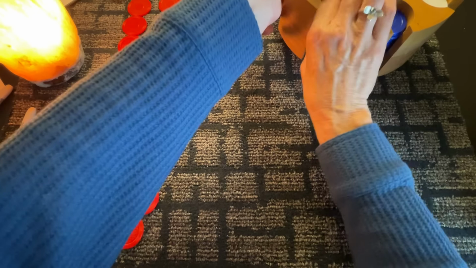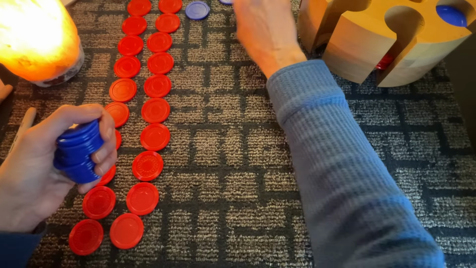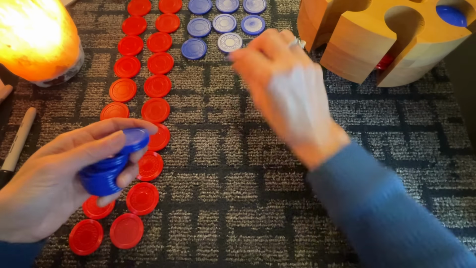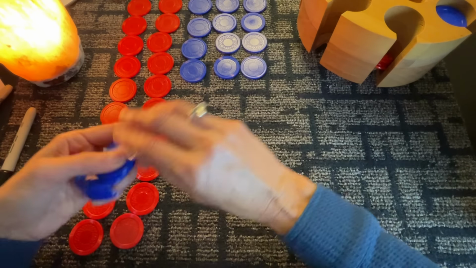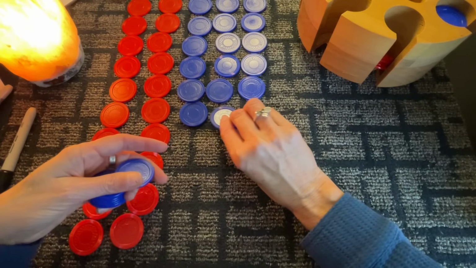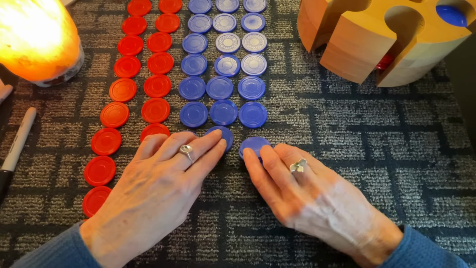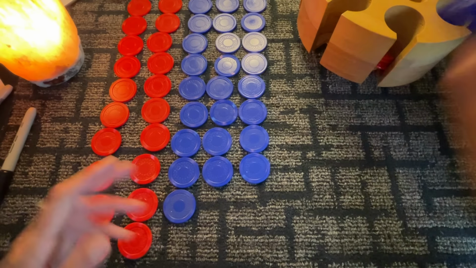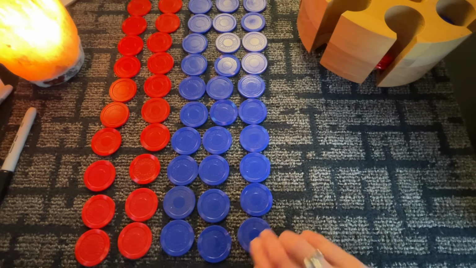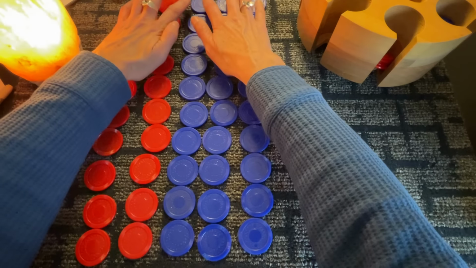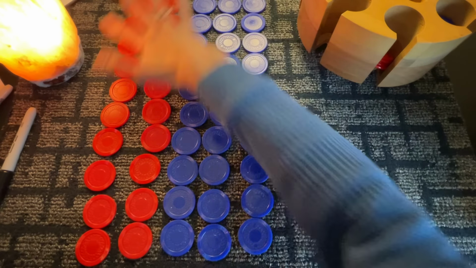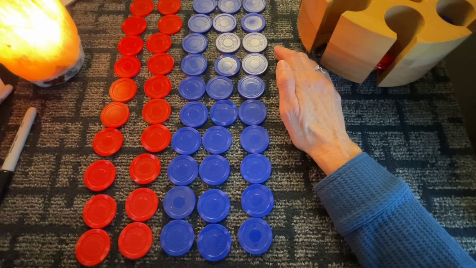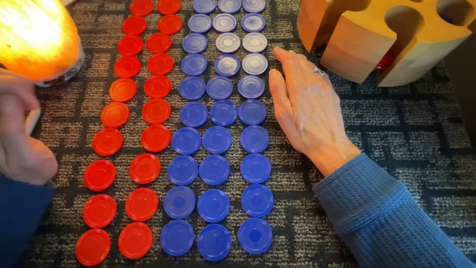Okay, so can you see the top? Just barely. So we have 5, and we have 10. So we have 50. Let's see if we broke it up.